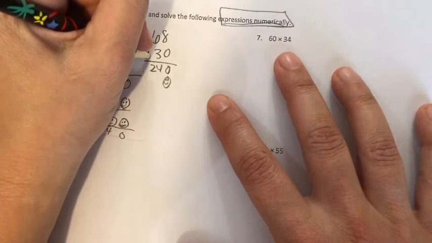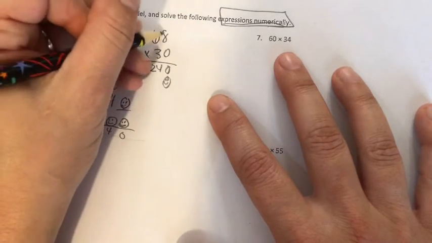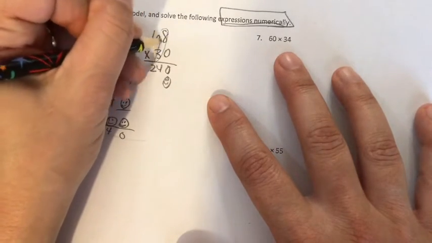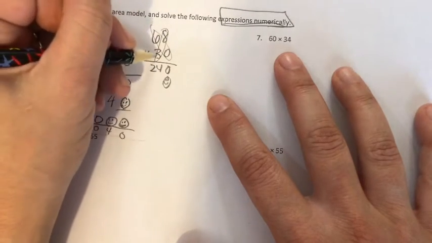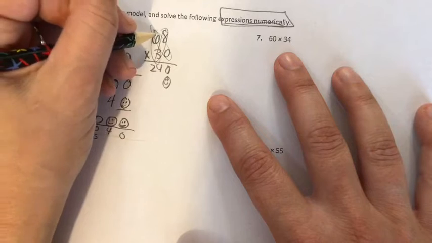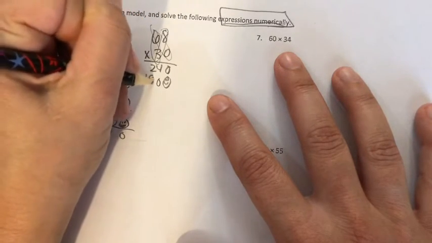Now I'm going to say, let's see, I did this, and I did this one, so now I need to do this one. What is 6 times 3? It is 18.